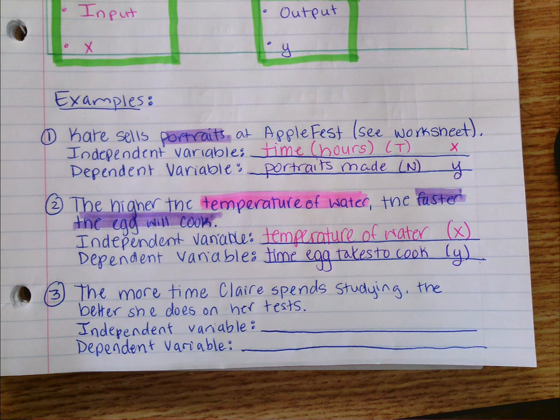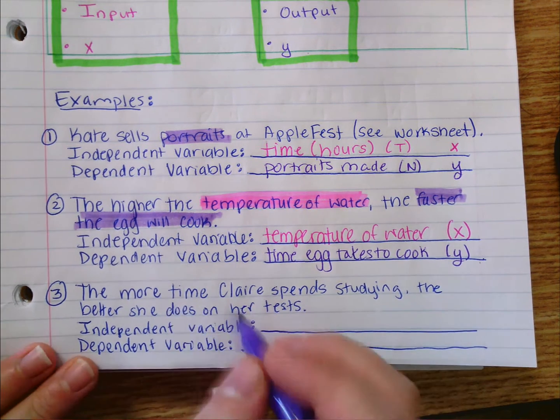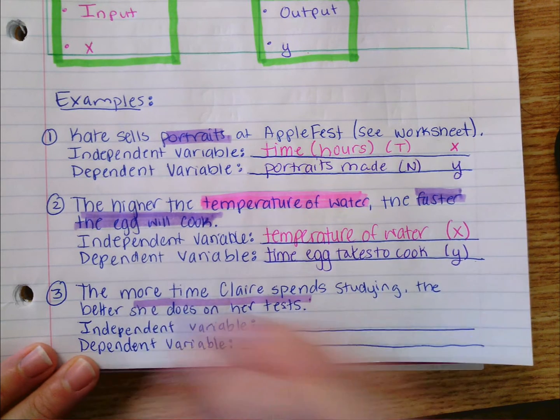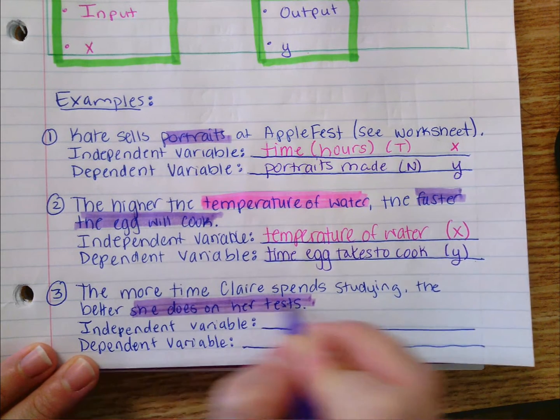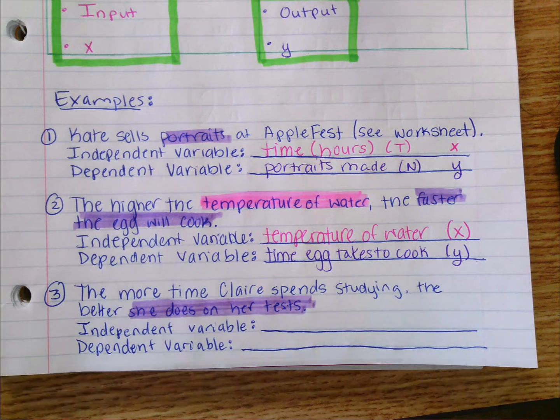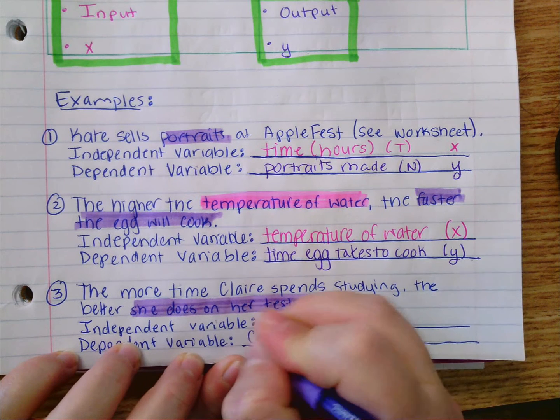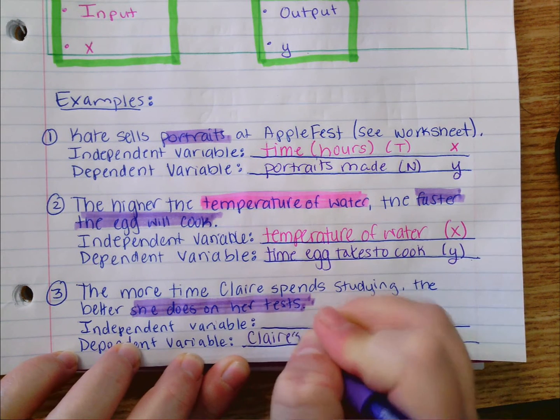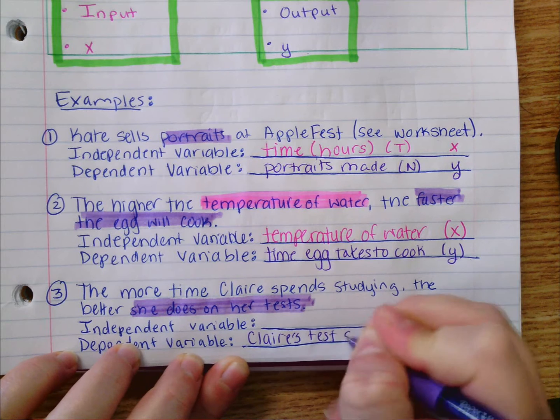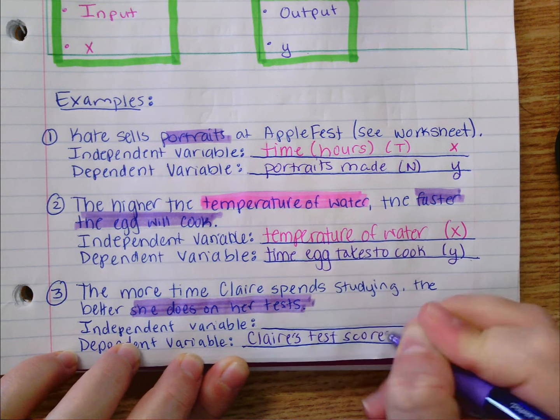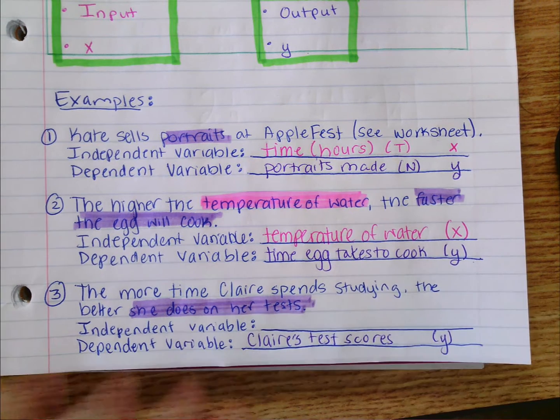Let's look at number 3. The more time Claire spends studying, the better she does on her tests. So the outcome is how she does on her tests. Therefore, the dependent variable is how she does on her tests. We don't have to use these exact words. I can say that the dependent variable is Claire's test scores. That summarizes it pretty well. Those are going to be Y. That's our outcome. We want to know how she does.